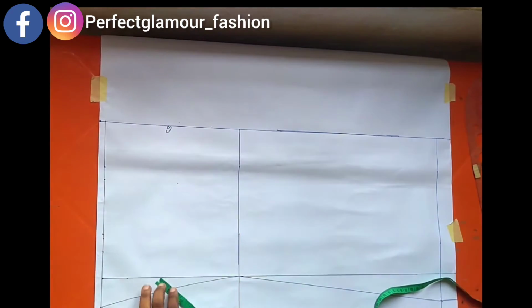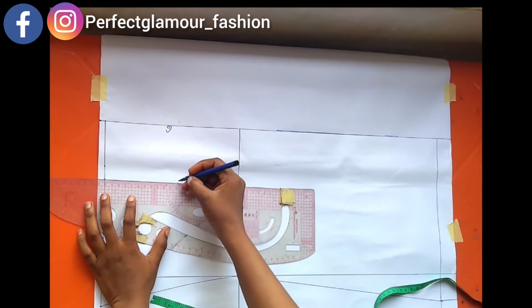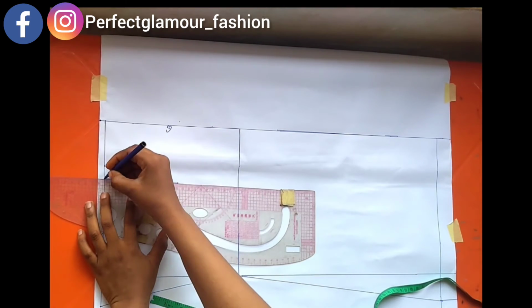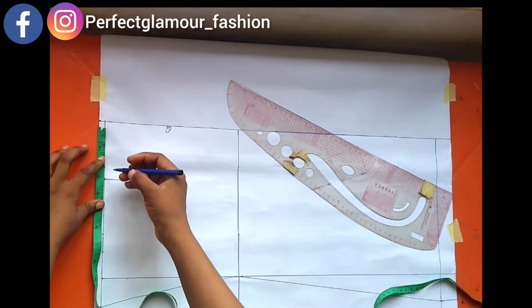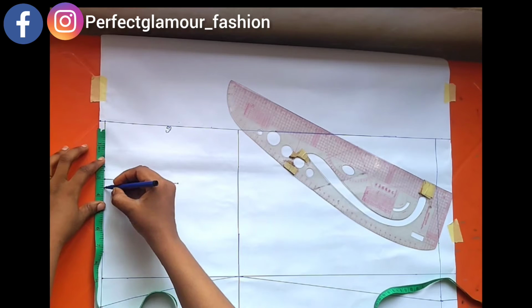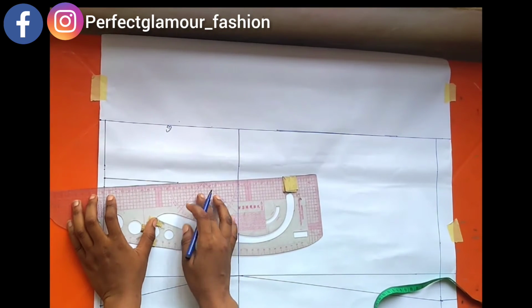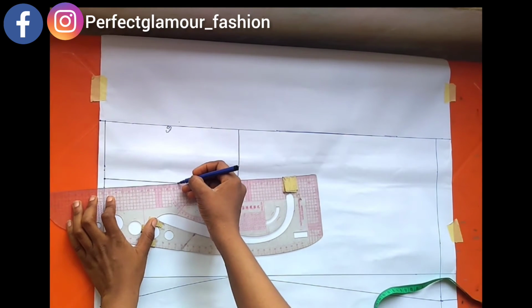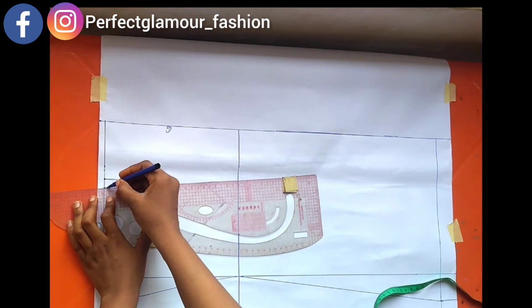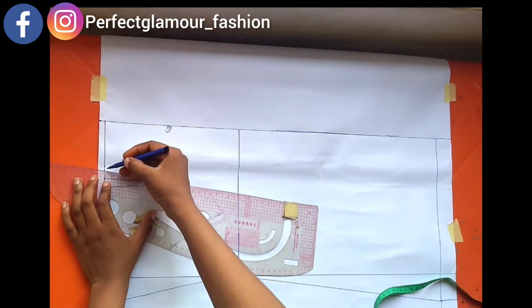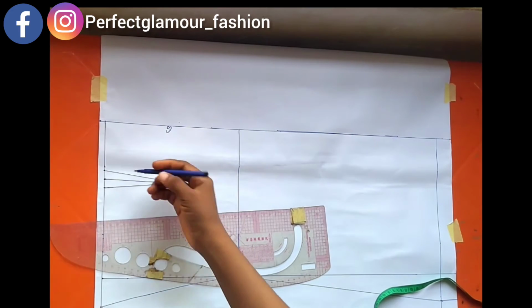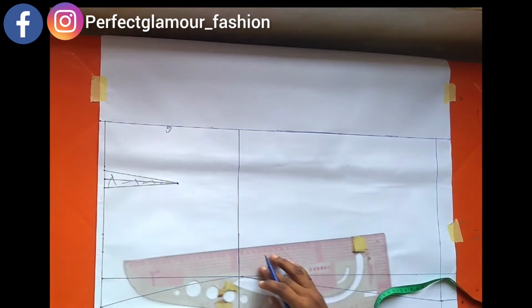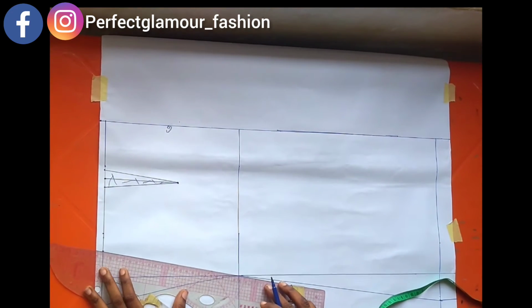Next up, I'm going to be marking our darts. Our dart is also going to be, you're going to come in by 4, but you go down by 5 this time around. And then I'm going to mark ½ inch on both sides and connect to form my dart. Remember, you're coming in by 4, but you're going down by 5. 5 for the back, 4 for the front, but 5 for the back.